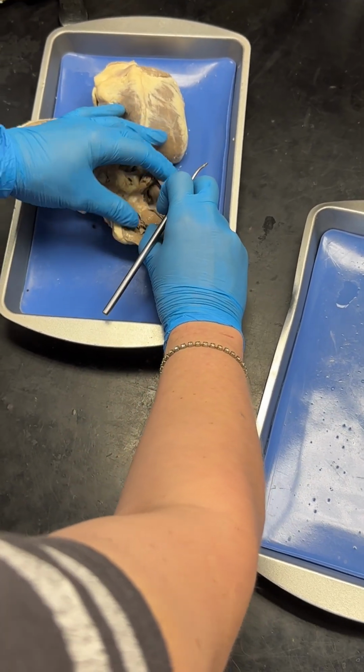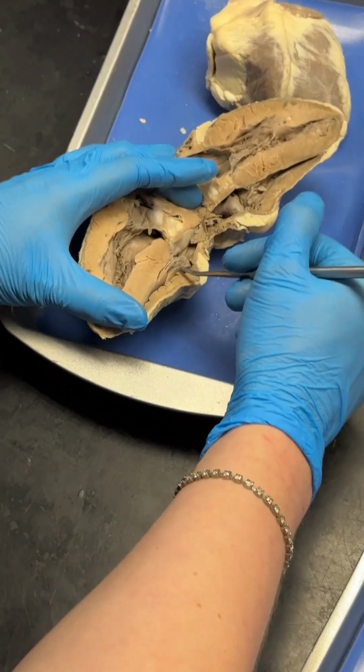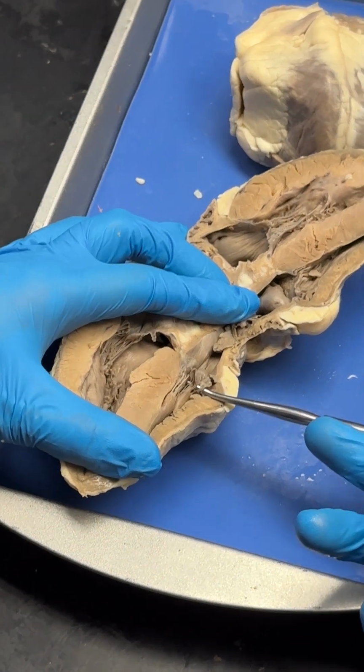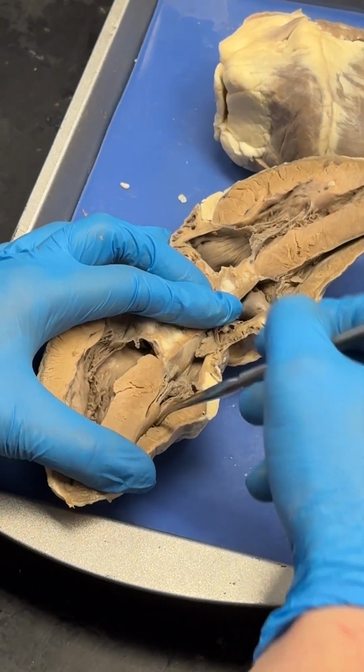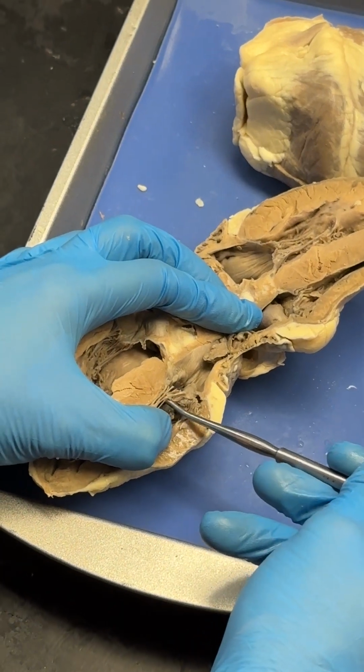And you can see something similar on the right side. You can see it more clearly on this side of the heart. So we've got our chamber, the right ventricle here, and you can see all that chordae tendineae.